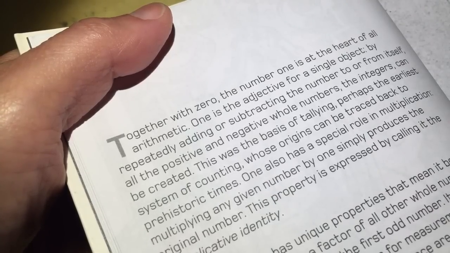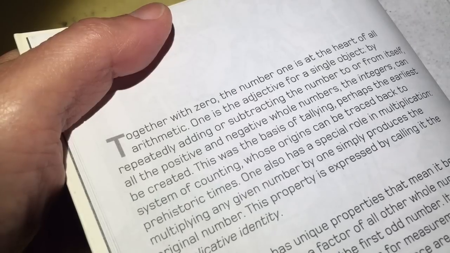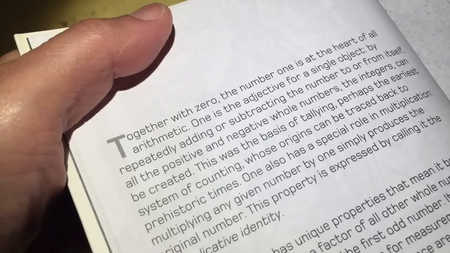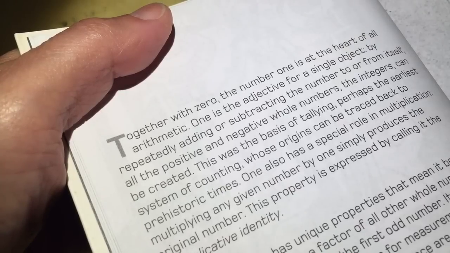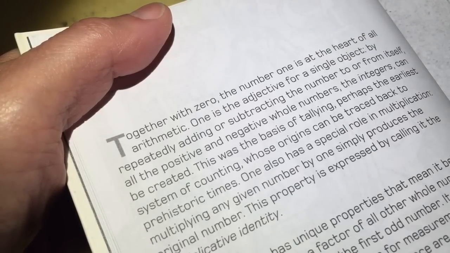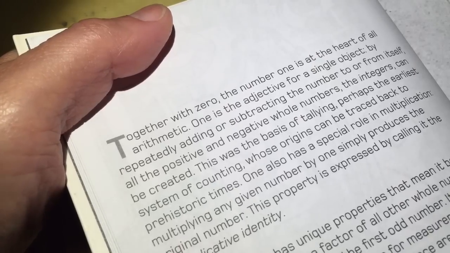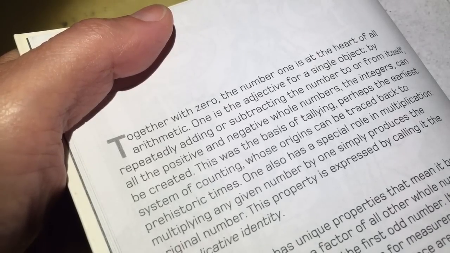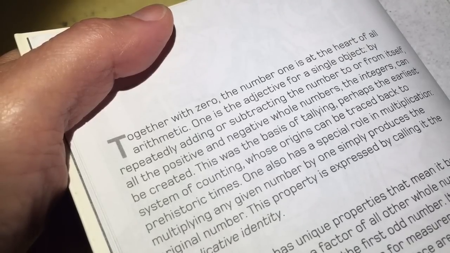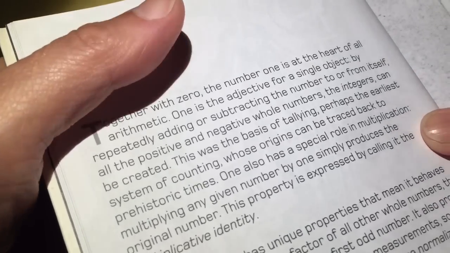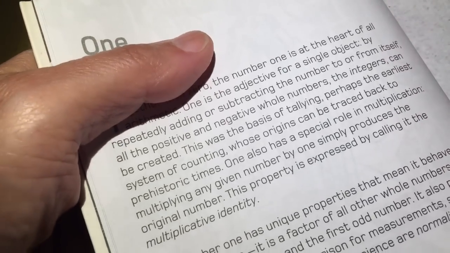1 also has a special role in multiplication. Multiplying any given number by 1 simply produces the original number. 任何数乘以1都是1。This property is expressed by calling it the multiplicative identity.